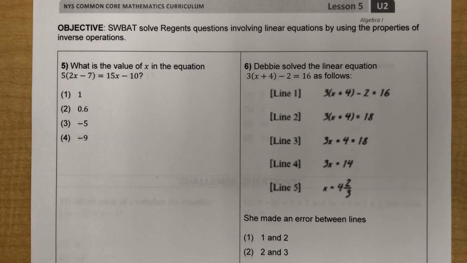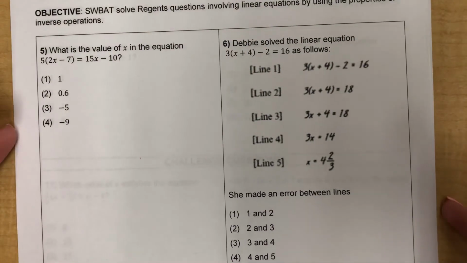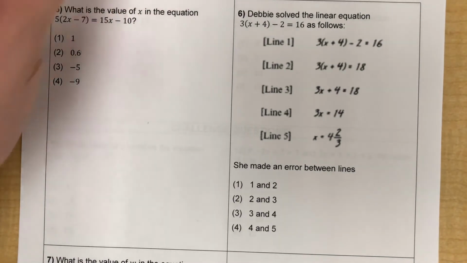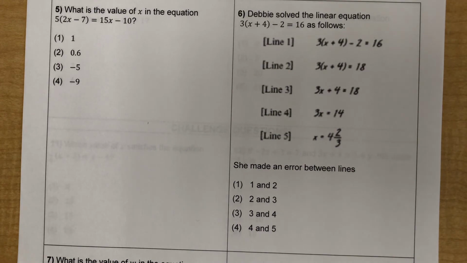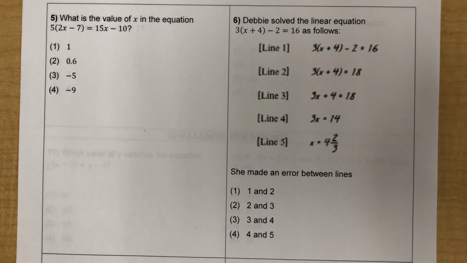16 as follows. So we can see here is all of her work. All right. It says that she made an error, and we have to identify where that error is being made. When you see questions like this on the Regents, because they like to use a question just like this each year, you should be solving it yourself so you can see where the mistake was made.